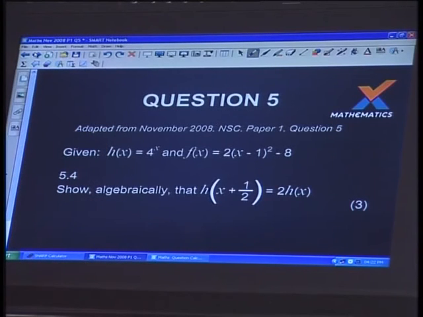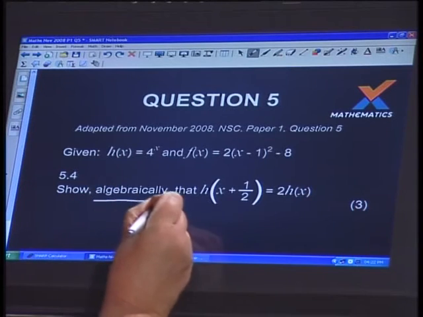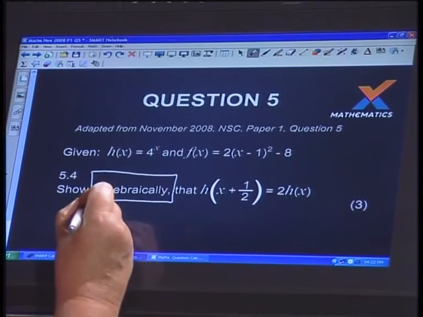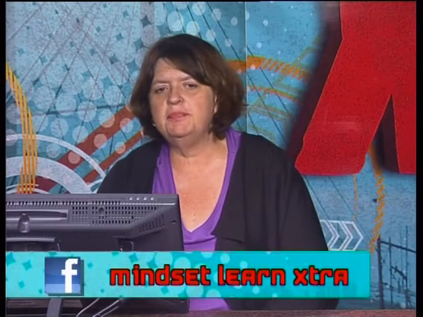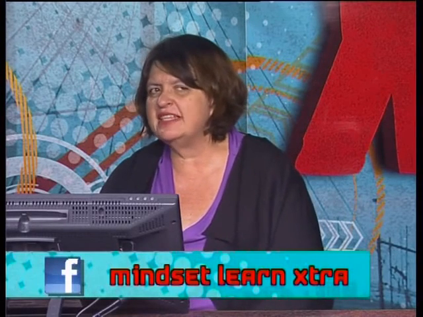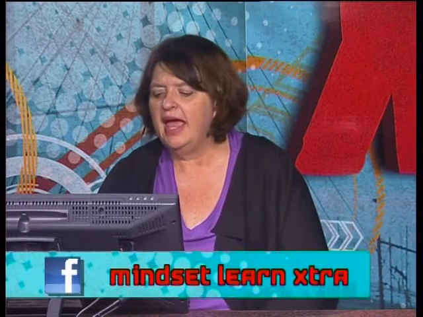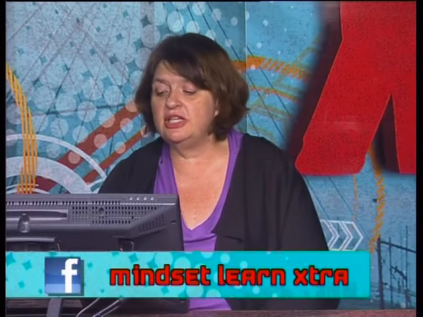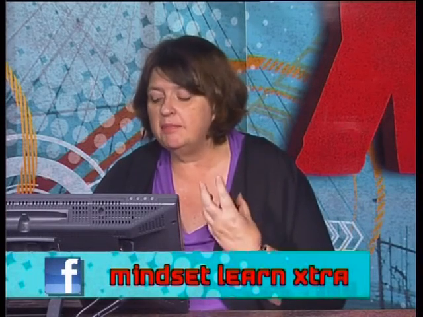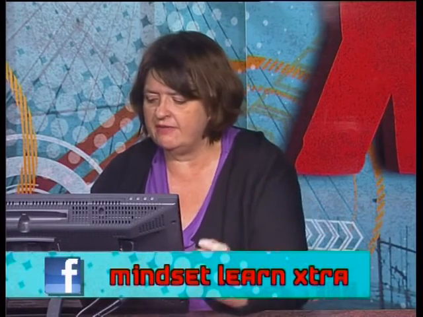And this one is particularly nice. It says, given that h of x is 4 to the x, and f of x is that, show algebraically. Now, what we found in the last few years is the algebraic manipulation has not been as rigid as in previous syllabi. And so this is a nice opportunity to ask algebra in the middle of your functions. So let's have a look.